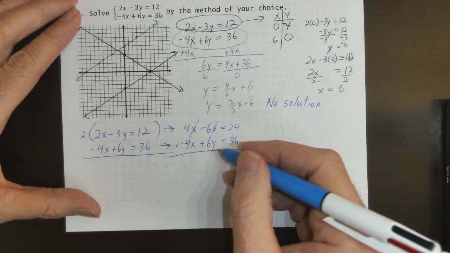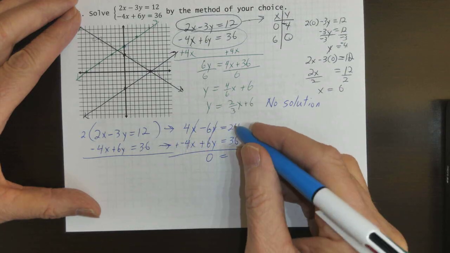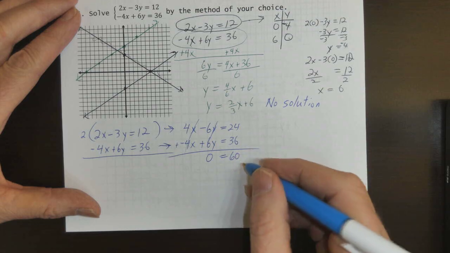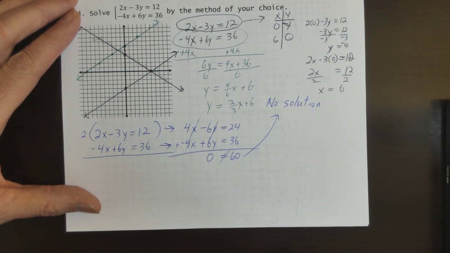That's 0. Oh dear, those cancel too. That is 0. This whole side is 0. 24 and 36 makes 60. 0 is not equal to 60. So you would go with no solution there.